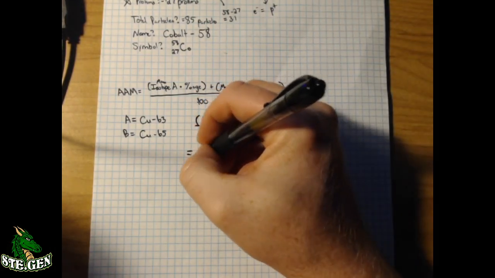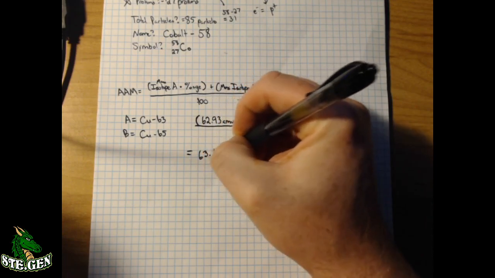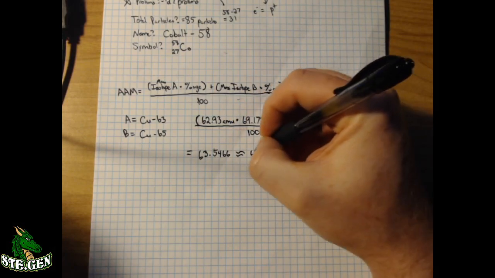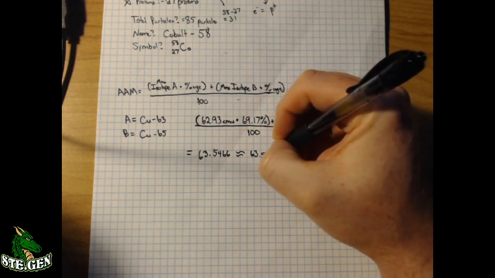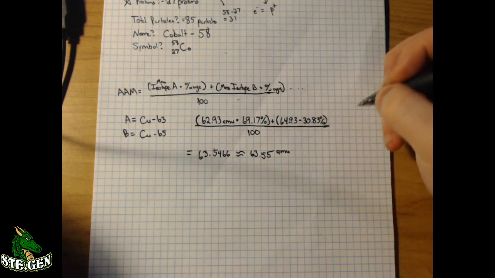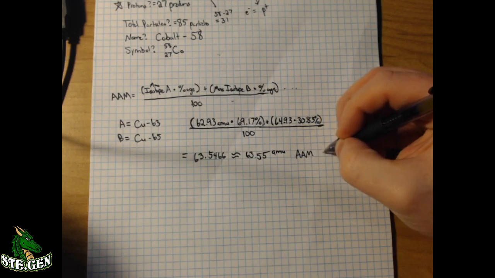After I plugged this in, I got 63.5466. We're going to go ahead and call that 63.55 AMU as our average atomic mass for copper.